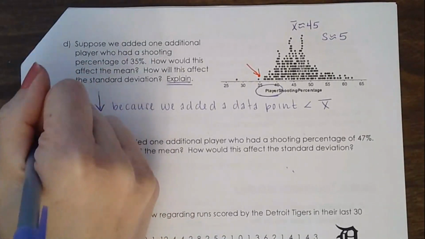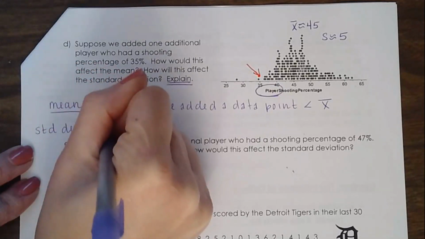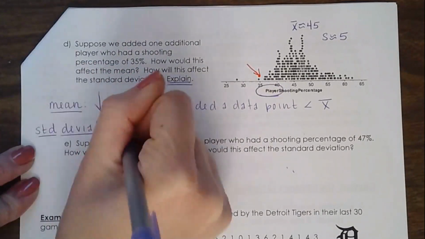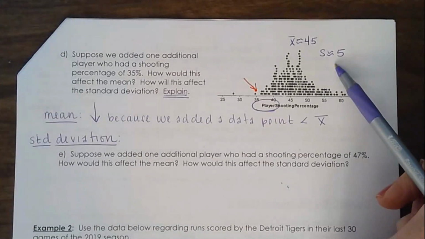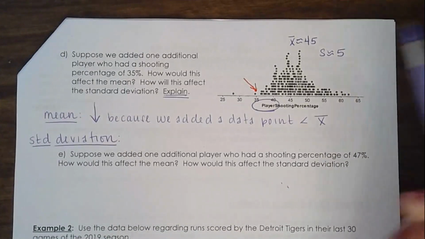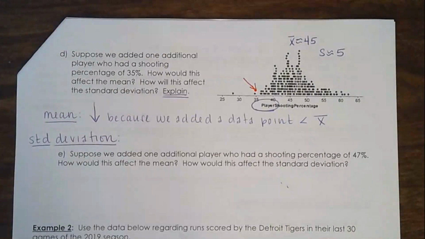Now, what about the standard deviation? Remember, standard deviation is your typical distance from the mean. We said on the previous page that our standard deviation is 5. So a typical distance from the mean is 5. How far is 35 from the mean? 10. So it's higher than a typical distance from the mean.